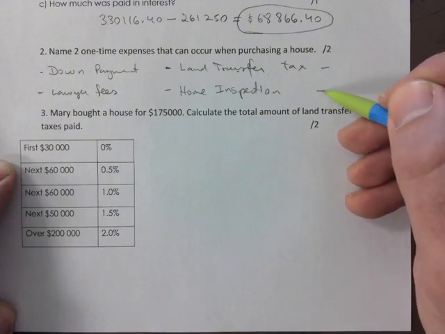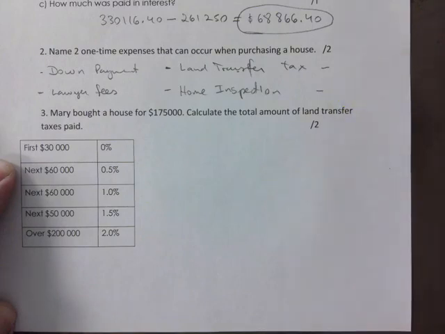Surveyor fee, right? Surveyor is the person that makes sure that everything is within your boundaries, even your shed, that your shed isn't sitting on your neighbor's property, it's on your property.